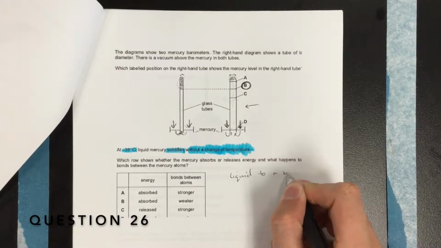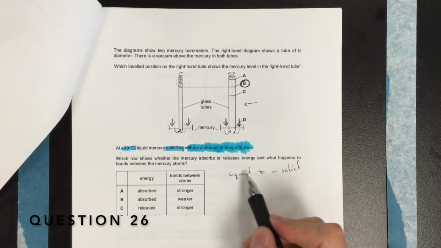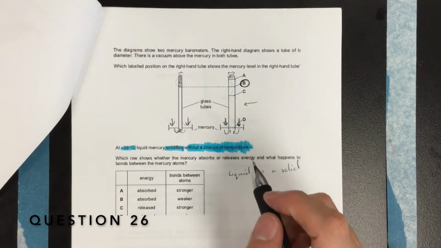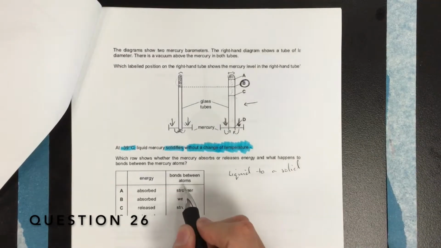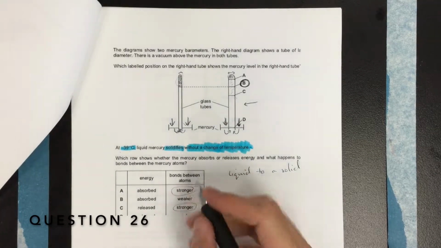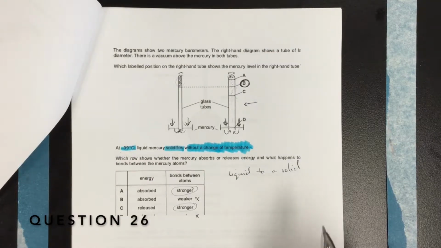to a solid here. Okay, so let's talk about the bonds first, because that's the easiest one. If I'm turning from a liquid to solid, I am making bonds. I am fusing those atoms together, which means that the bonds must be getting stronger. Right? So I know the answer already is A or C. It's not going to be B or D, which is lucky because D is being cropped off by the printer.